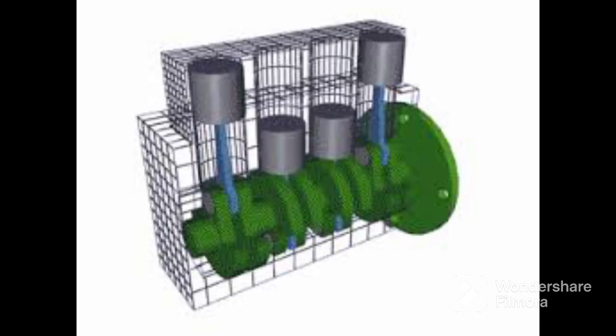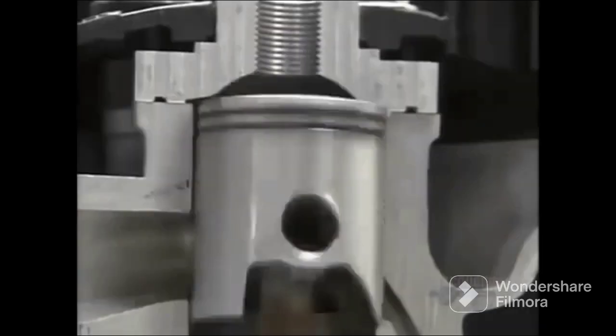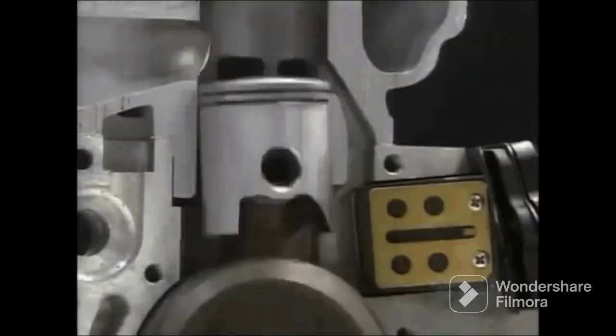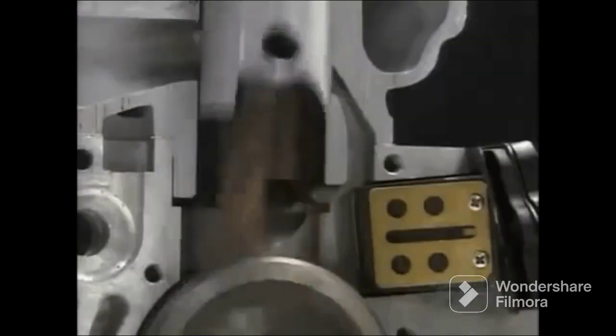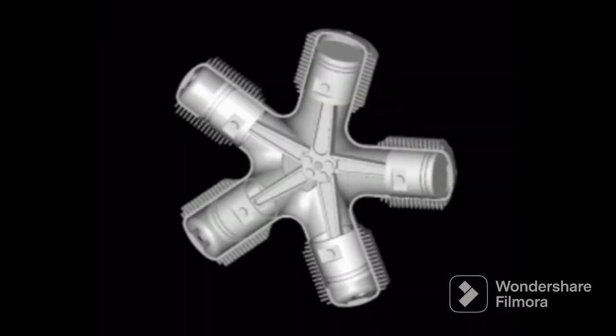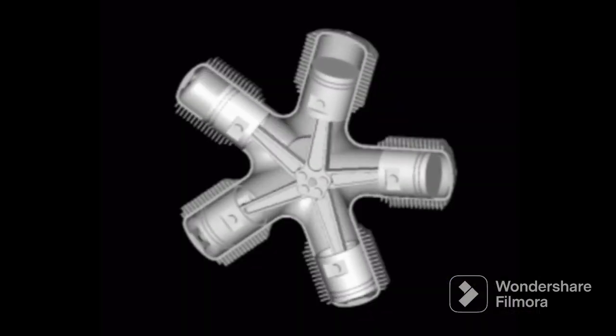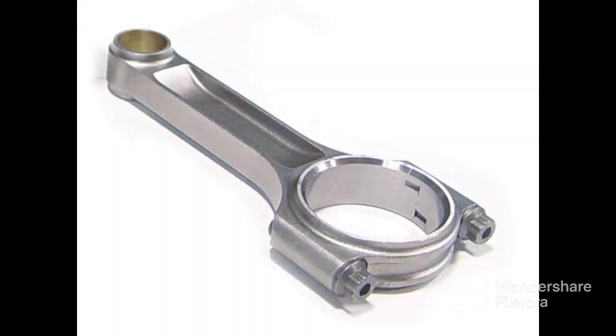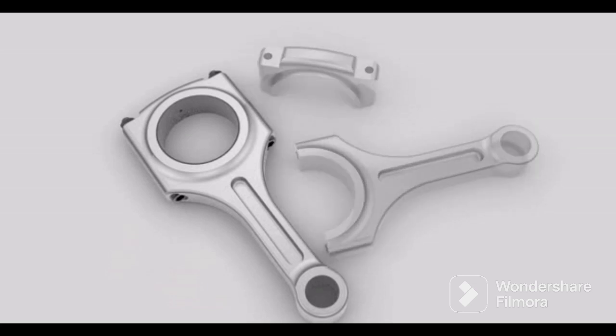2. Piston. Piston is a cylindrical structure with a flat surface called the crown at the top. Piston is the component that moves up and down in an engine cylinder. Wait, what would it cause? Friction, if one cylinder piston is moving up and down in another cylinder. To overcome this problem, grooves are made on the circumference of this cylindrical structure.